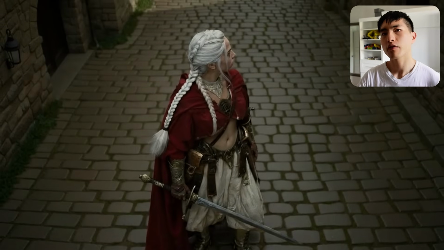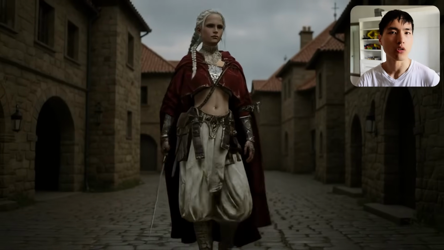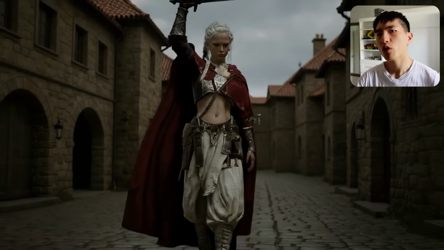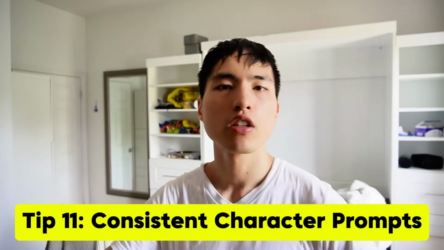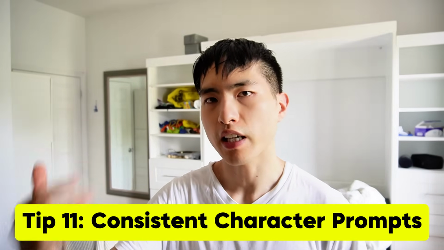So how do we get videos of a consistent character like I'm showing you here? Well, there's a couple of different methods to do it in VEO 3. I'll show you 4 different ways. Tip number 11, generating consistent characters using text to video.